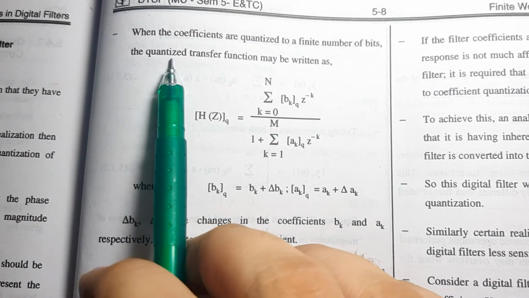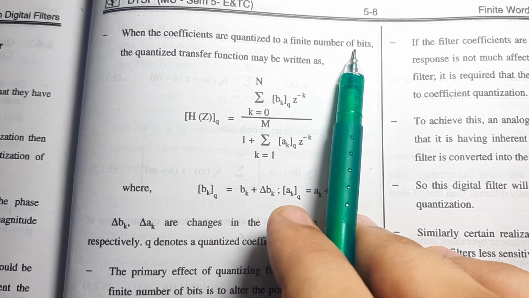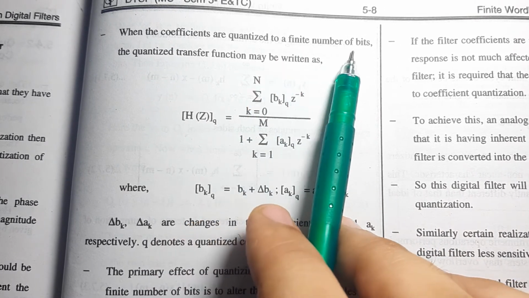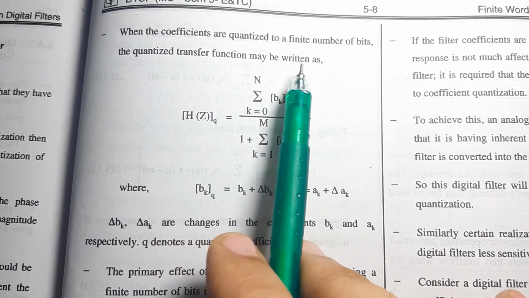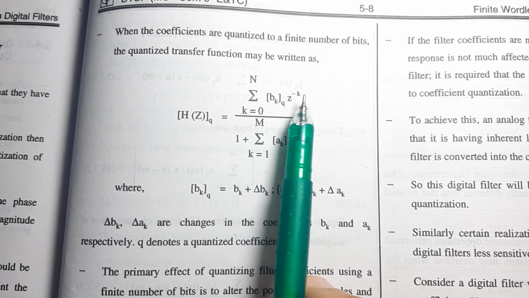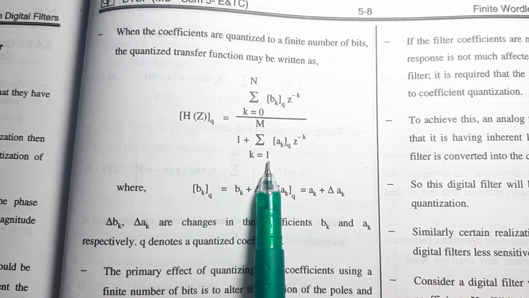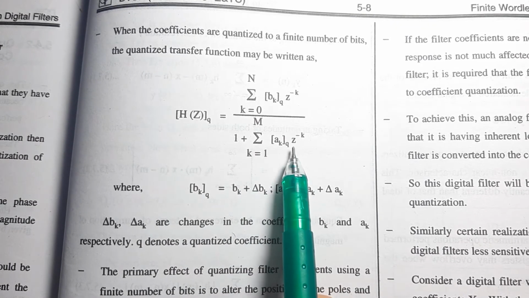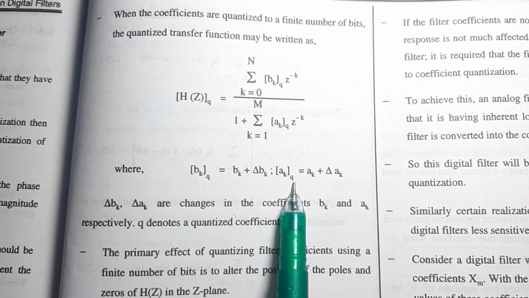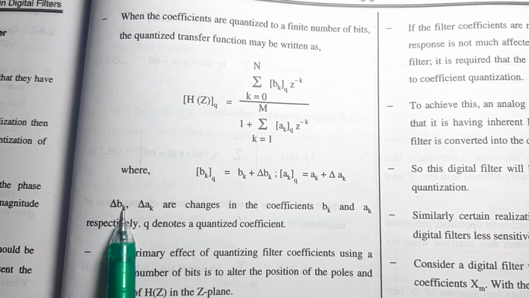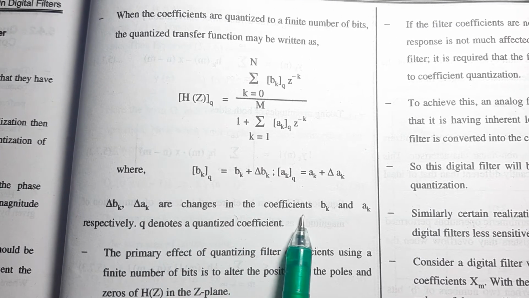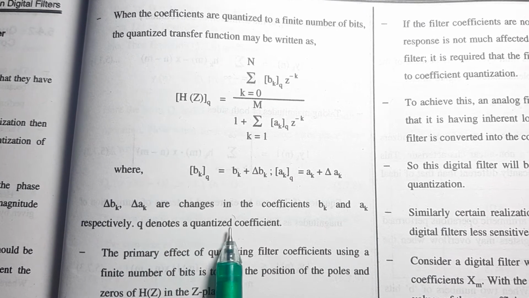Now, when the coefficients of the digital filter are quantized to a finite number of bits, the quantized transfer function may be written as H of z for quantized value is given as summation k equals 0 to N, b of k quantized, z raised to minus k, upon 1 plus summation k equals 1 to M, a of k quantized, z raised to minus k, where b of k quantized is given as b k plus delta b k, and a of k quantized is given as a k plus delta a k. Now, delta b k and delta a k are the changes in the coefficients b of k and a of k respectively. Now, q denotes over here a quantized coefficient.